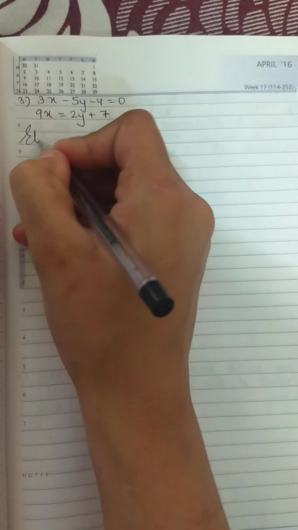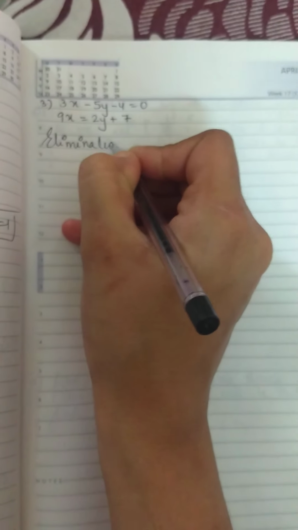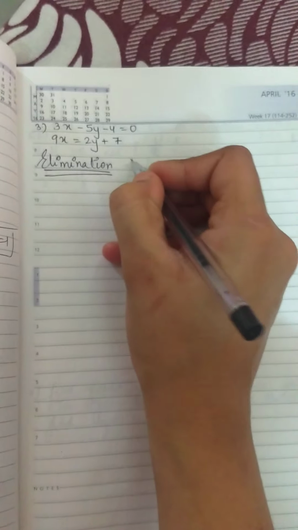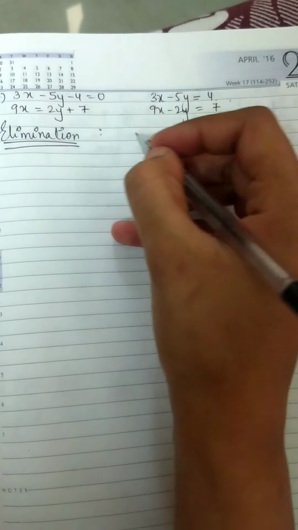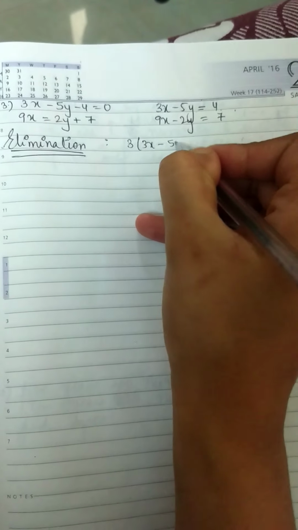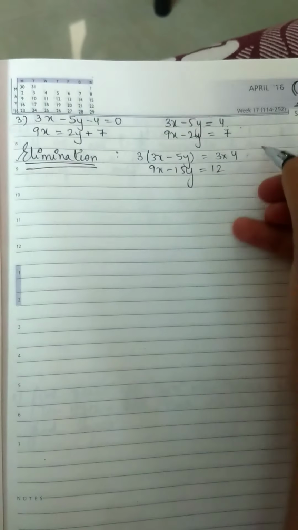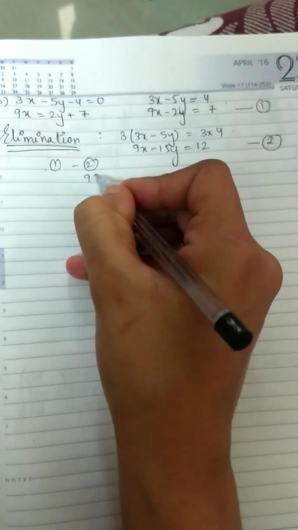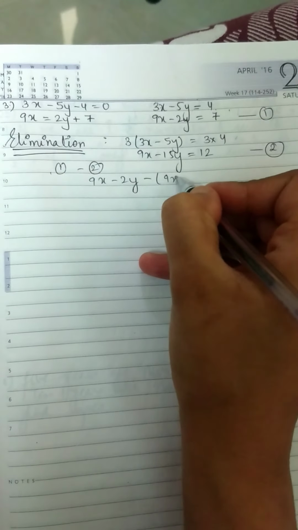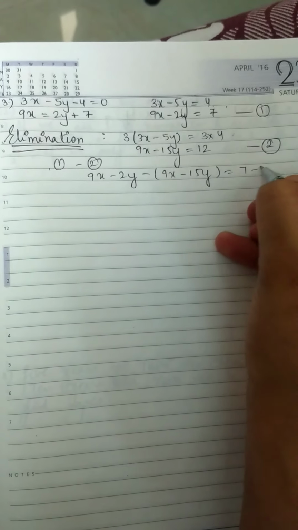Now we'll solve it first by elimination and then by substitution. First we'll write it in the form of ax plus by plus c is equal to 0. So 9x minus 2y is equal to 7. What we'll do is multiply the first equation by 3. 3 into 4. 9x minus 15y is equal to 12. So we'll subtract the two equations. (9x minus 2y) minus (9x minus 15y) is equal to 7 minus 12.